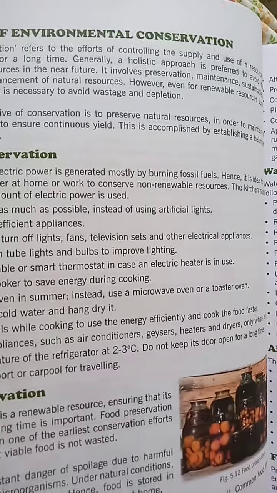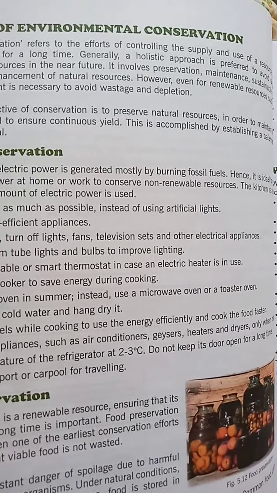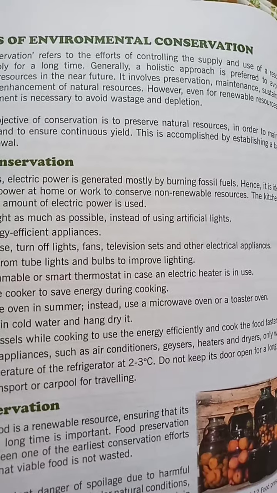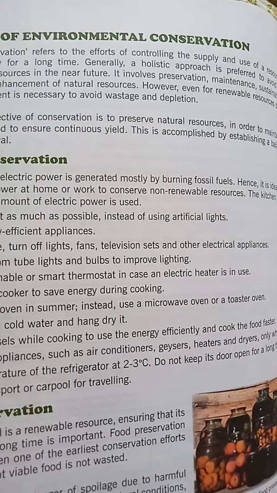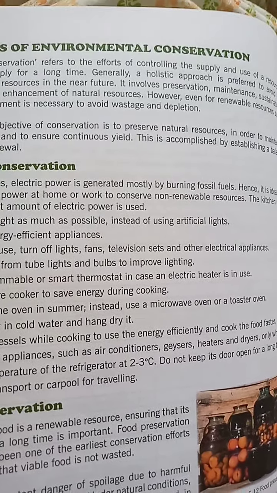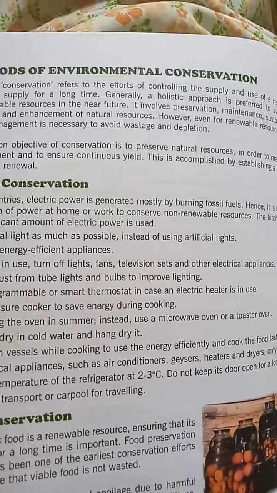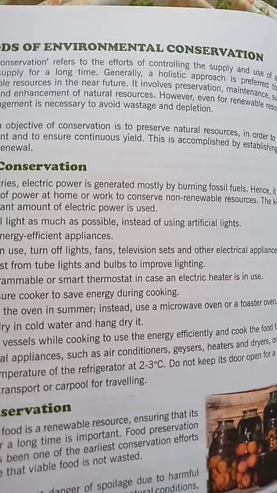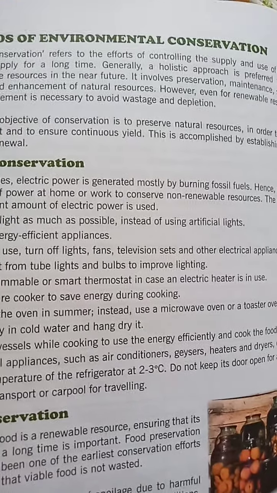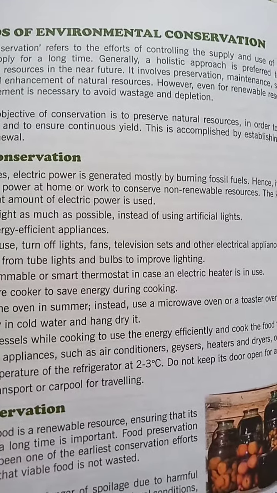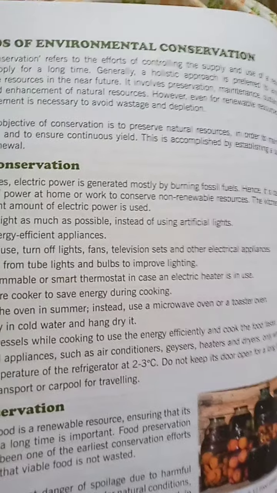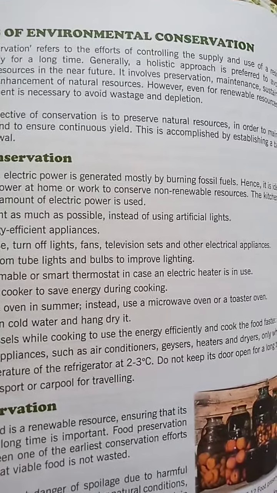Then use a programmable or smart thermostat in case an electric heater is in use. Use a pressure cooker to save energy during cooking. Then avoid using the oven in summer.